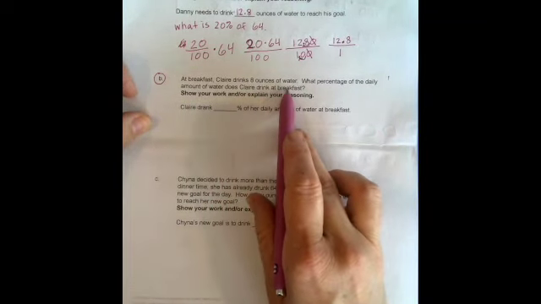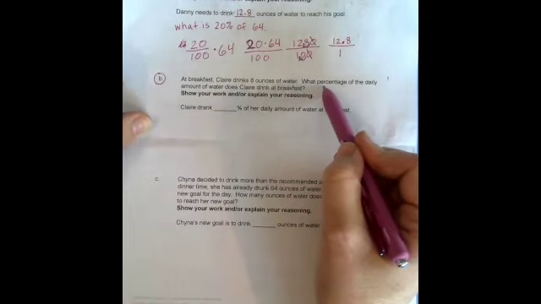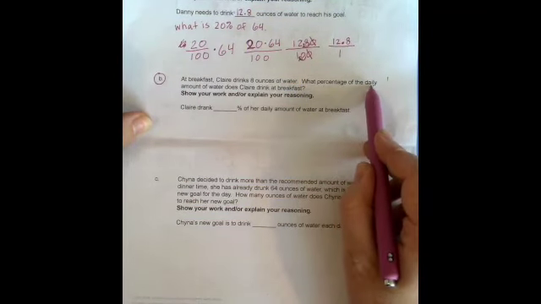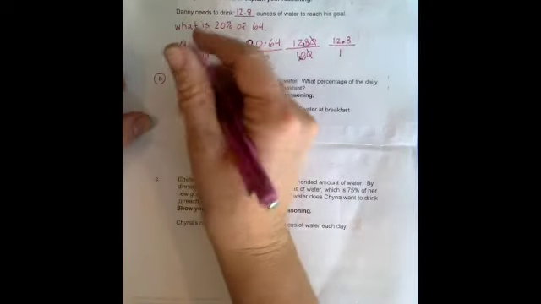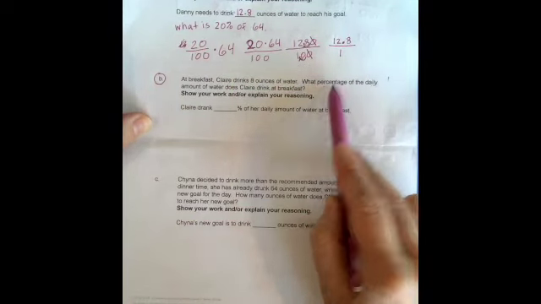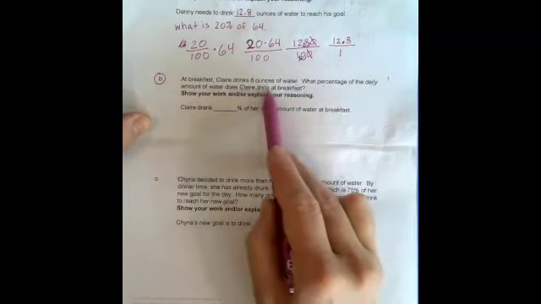All right, B. At breakfast, Claire drinks 8 ounces of water. What percentage of the daily amount of water does Claire drink at breakfast? All right, so what we don't know is what percentage of the daily amount. So what percentage of 64 is the amount she drank, which is 8 ounces. Because what I'm asking is what percentage the part is of the whole. That's going to be your light blue poster.